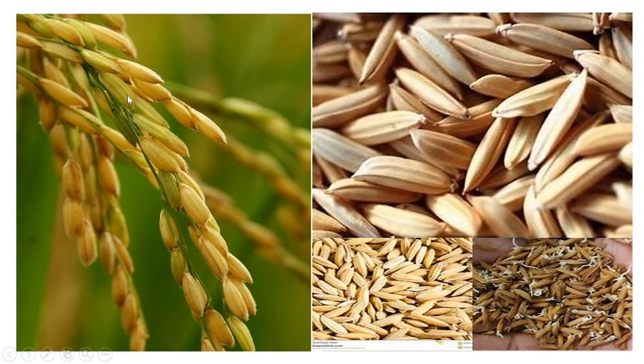This grass seed is husked and we get rice. Look at the shape. Here is the pointy and golden seed of this grass.